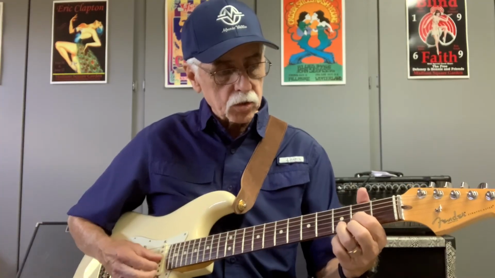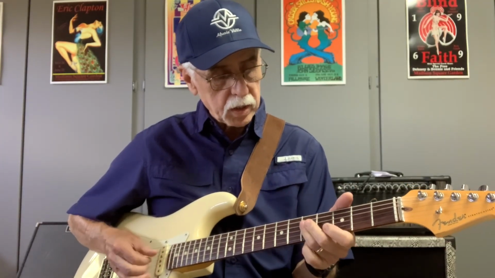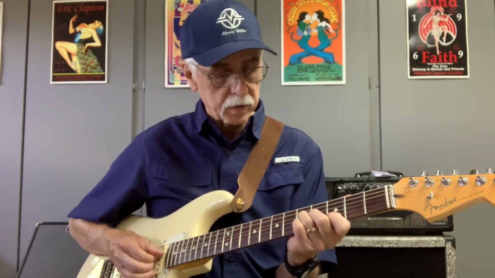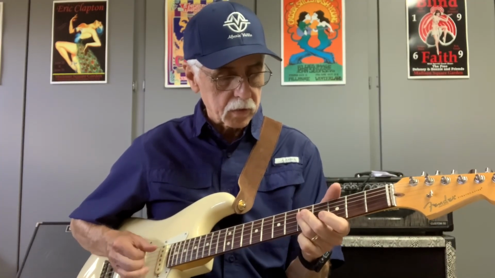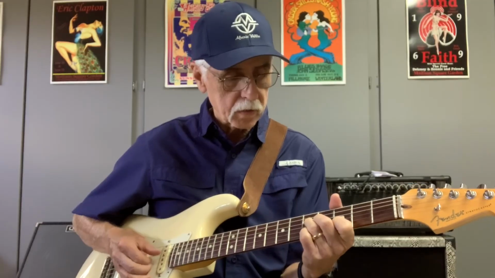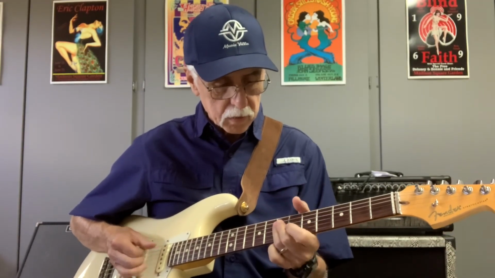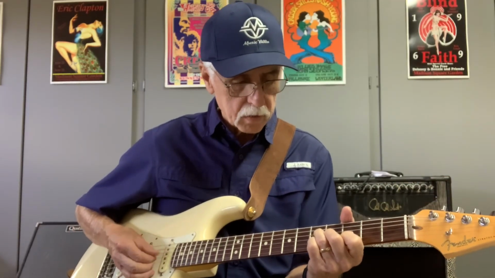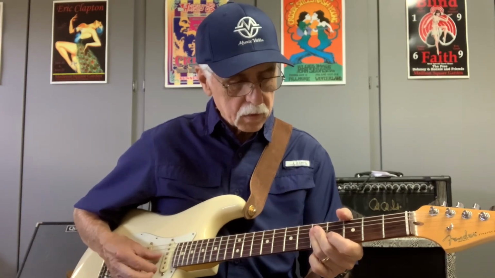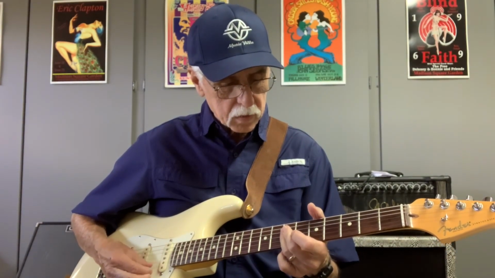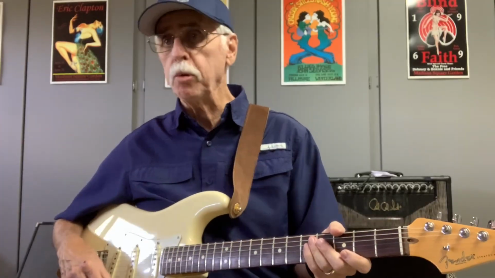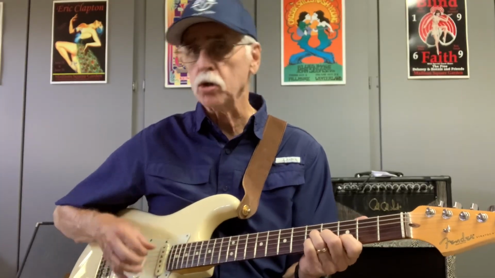Like this G, C, you could go this way to D, or you could go that way to D. So this is my point: you can play any melody with these shapes, all the major chord melodies for sure.